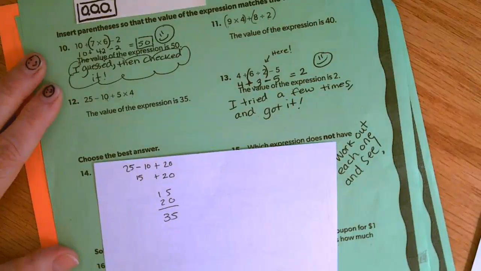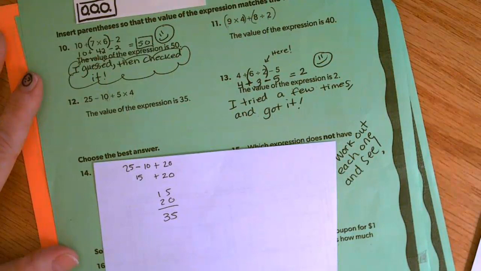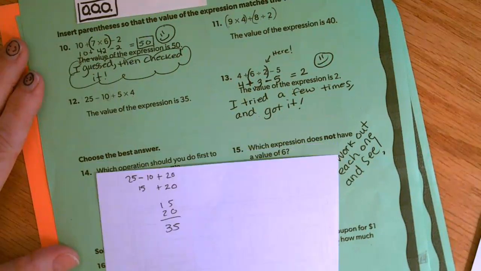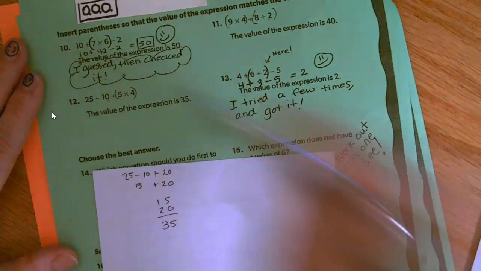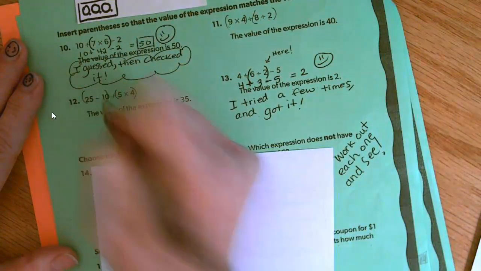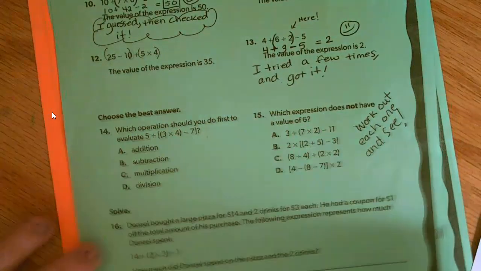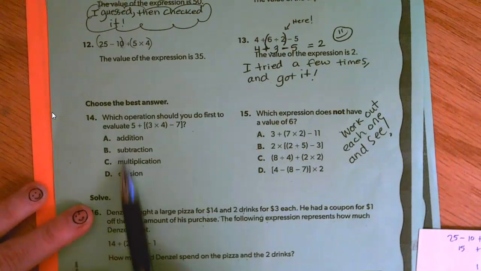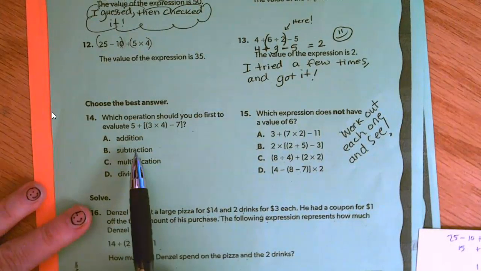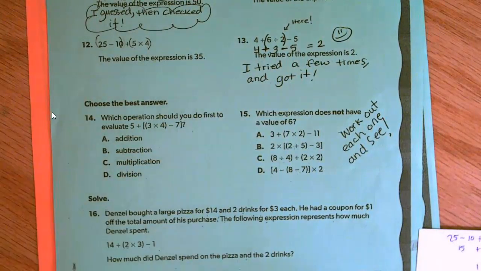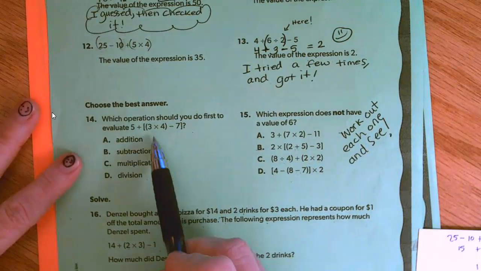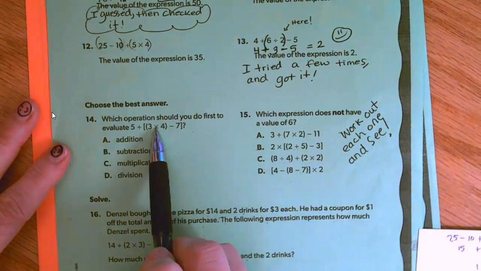So this problem doesn't need parentheses either to keep that value of 35. But if I wanted to, I could do these parentheses, and it wouldn't change it. All right, let's go down to number 14. This is just asking us to pick which operation would I do first. You might see one like this on a test, just checking to see if you would know. I would do what's in the parentheses first, which would be multiplication in this case.